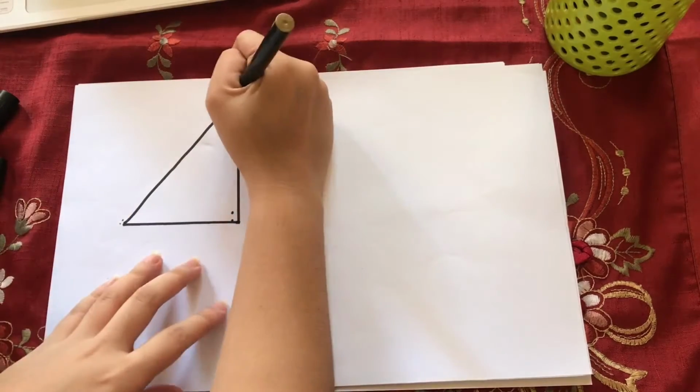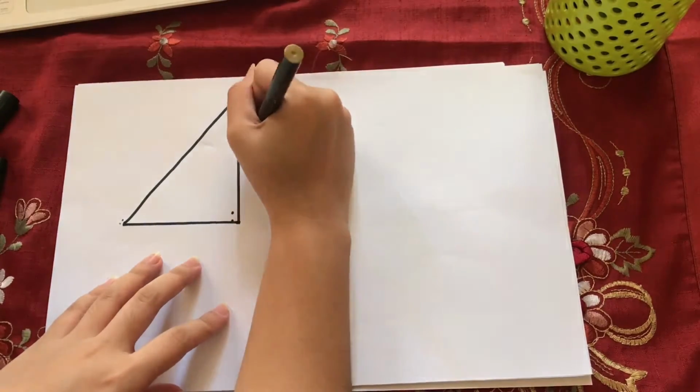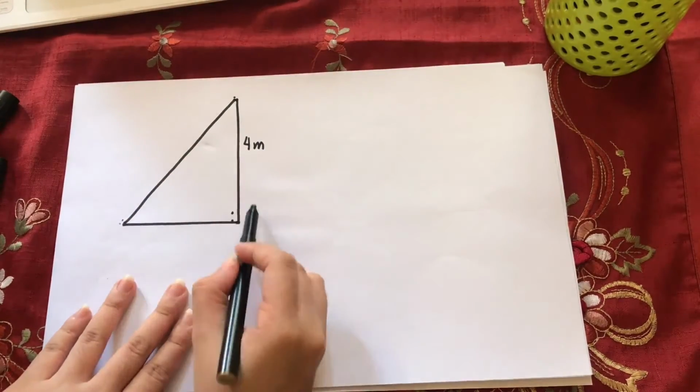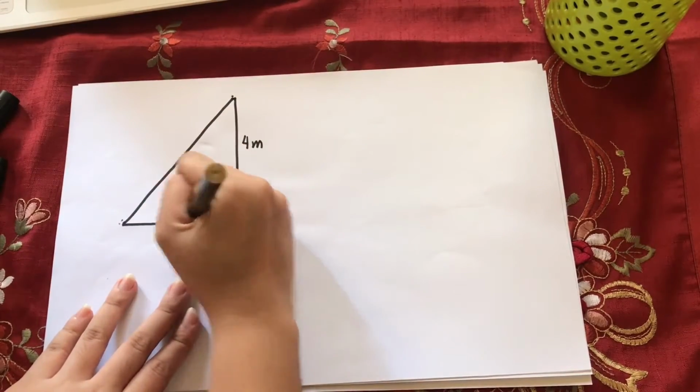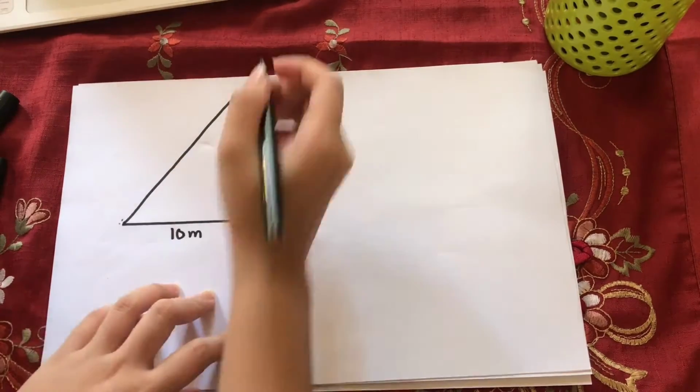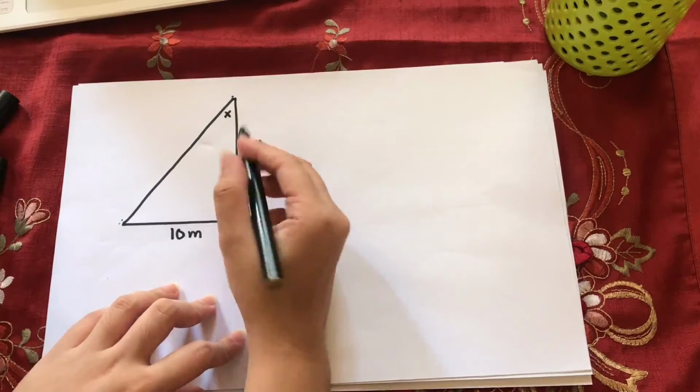So we now have the illustration. We have 4 meters and 10 meters. So this is the horizontal distance from the manager's table, the door, and the CCTV. So the door to the CCTV is 10 meters. So we can assume that this is also from the door to the manager's table.